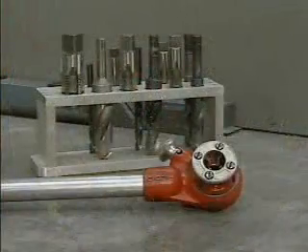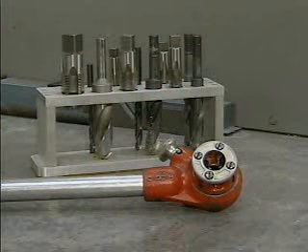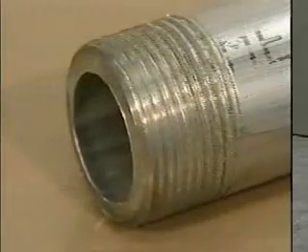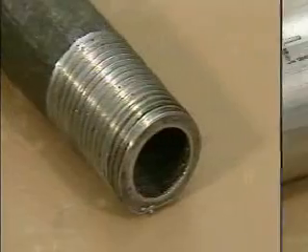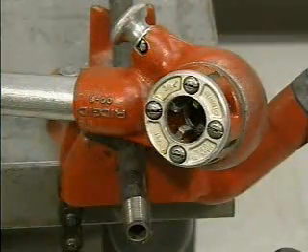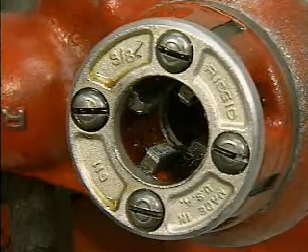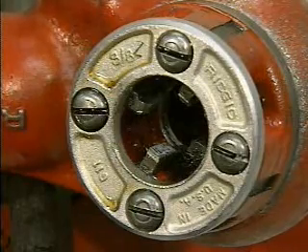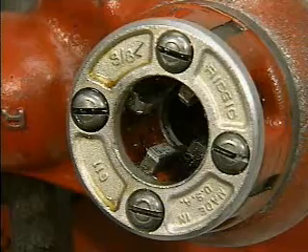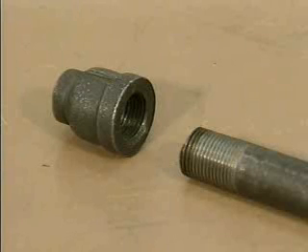There are three important considerations to keep in mind when you use a pipe die to thread a pipe. They are the size of the die, the number of threads per inch, and the length of the threads. The size of the pipe die should match the nominal size of the pipe being threaded. For example, this pipe die has a nominal pipe size of 3/8 of an inch. It can be used to create threads on pipes with a 3/8 of an inch nominal pipe size. The pipe die you use must also cut the correct number of threads per inch, or else the pipe threads will not match the threads on the fitting.